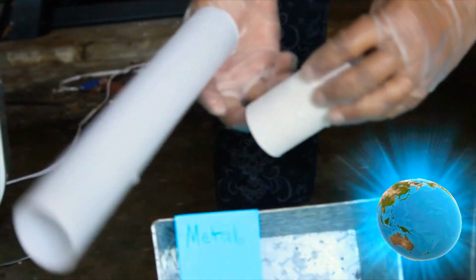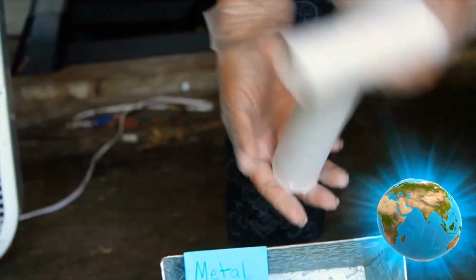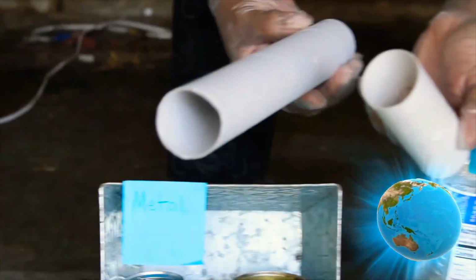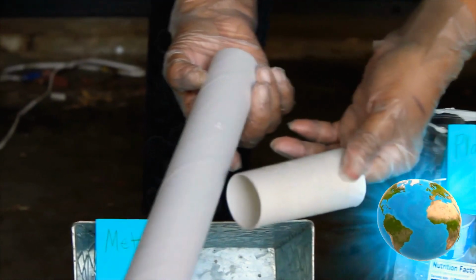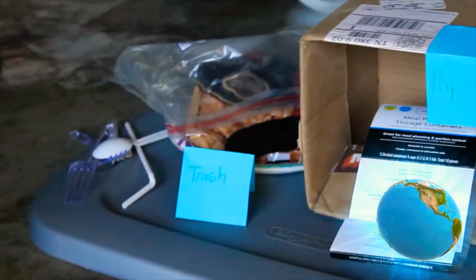The toilet paper rolls, paper towel rolls. There's no symbol. What do I do with these? I don't know. The other objects had the recycling symbol. Well, maybe once they've been recycled, do you think they can be recycled again? That's something we're going to have to investigate, huh? So we'll put this over here with other.